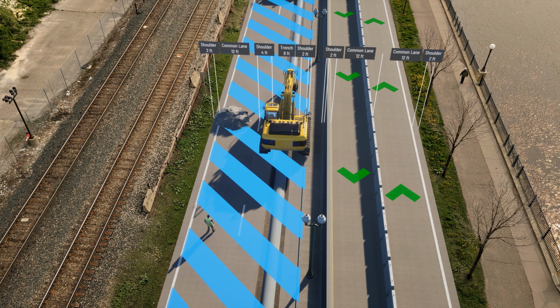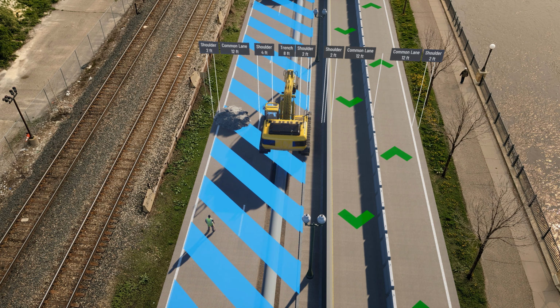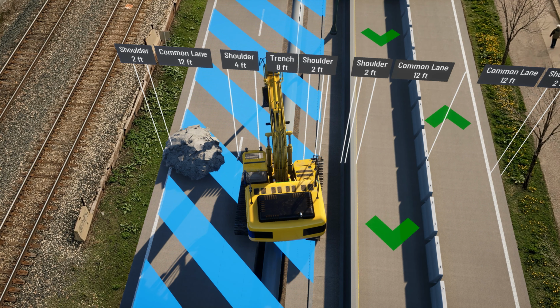Hopefully this was useful for you in not only compositing with Beyond Typicals, but also especially for your underground utilities.